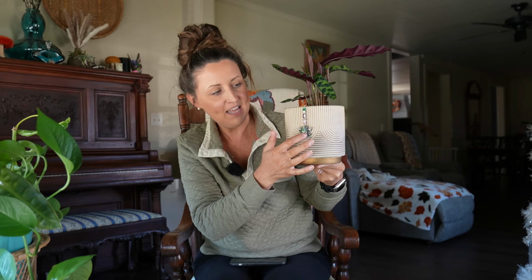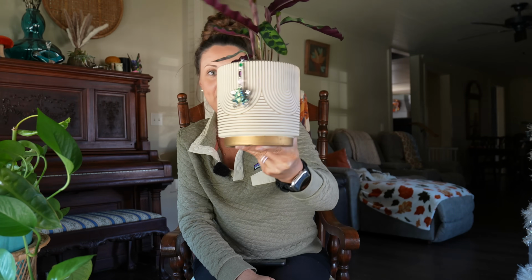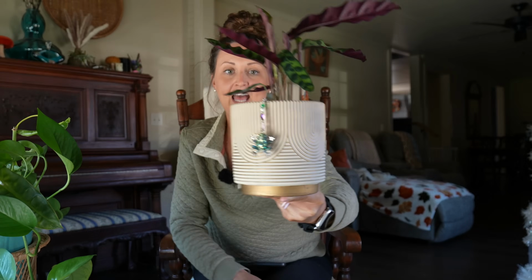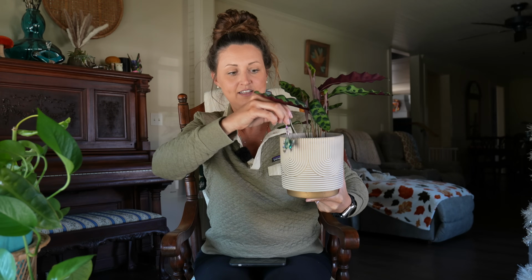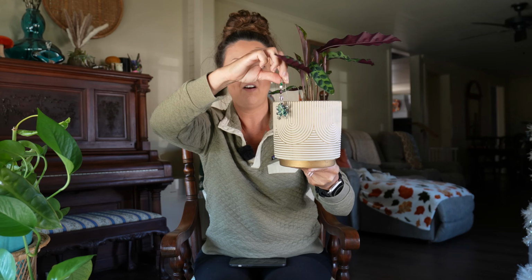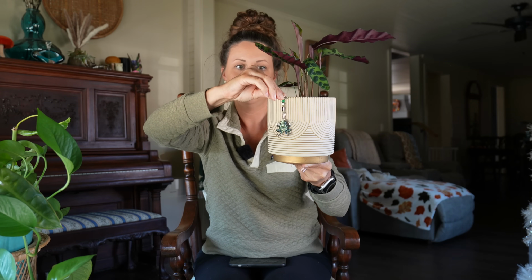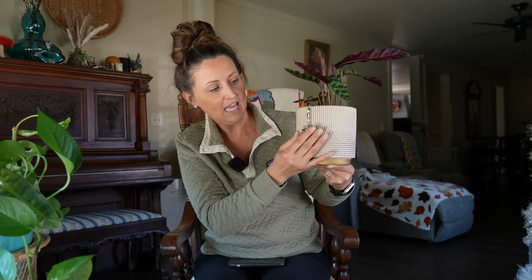And I thought that making a charm for it would just be really cute. So this is a frog one that I made, and it's shaped like that, and you just put it on your plant just like that, and it kind of just decorates it. And I'll do frogs, I'll do birds, I'll do flowers.